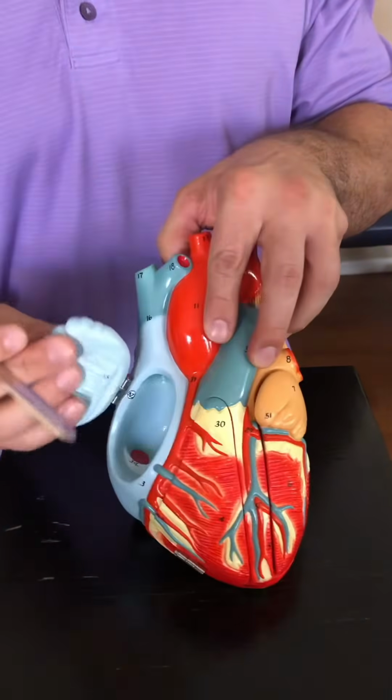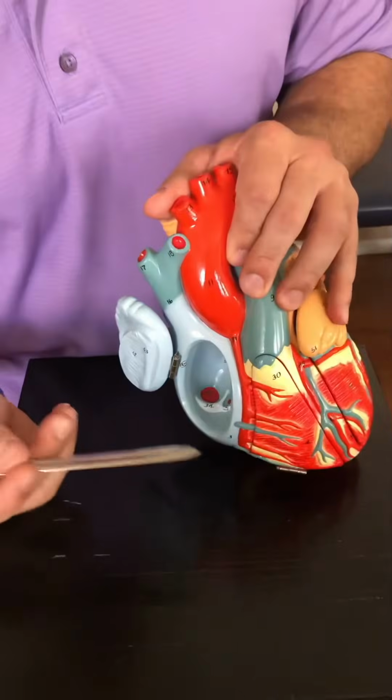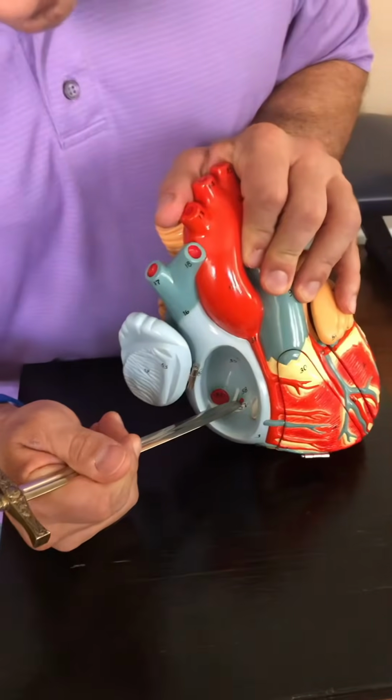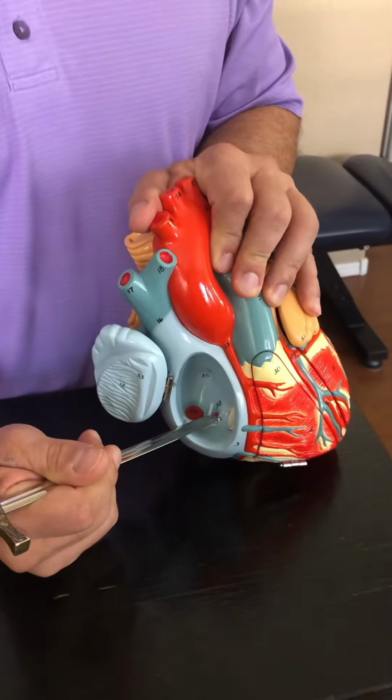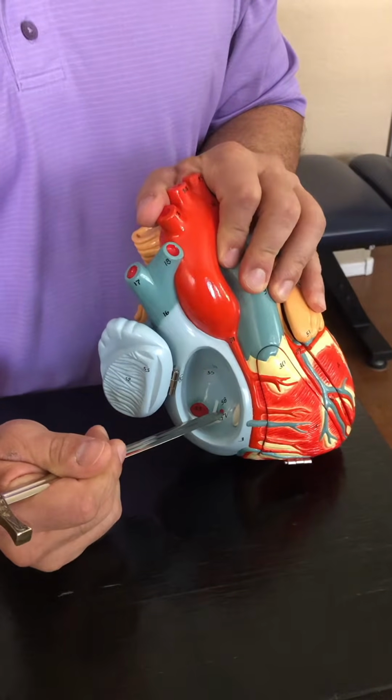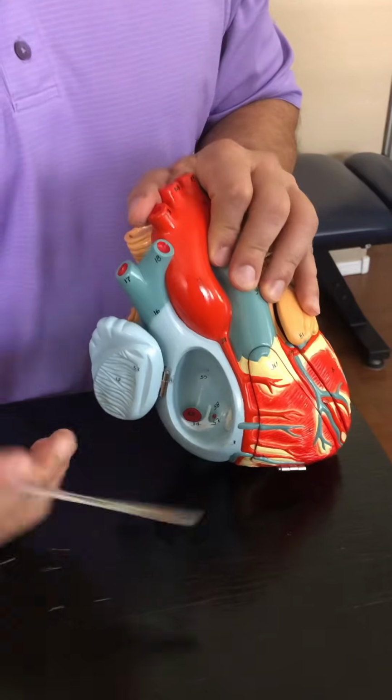In fact, this is on our list later, but if we open this up, you see that little red dot right there? Can you see that? So that is the opening to the coronary sinus. That's where that little bag on the back dumps into the right atrium, okay?